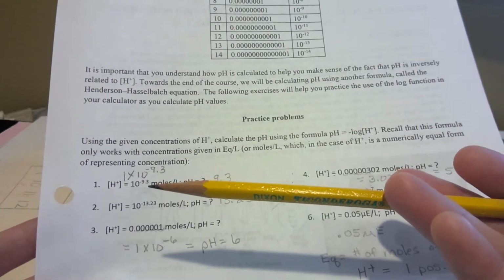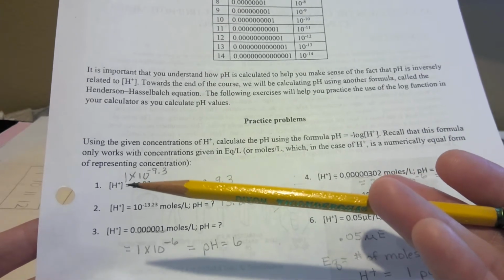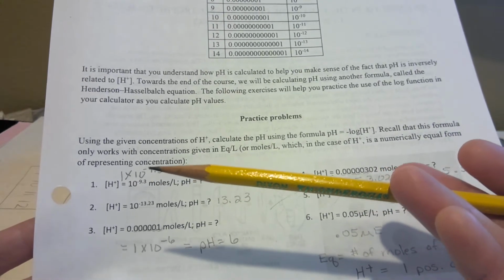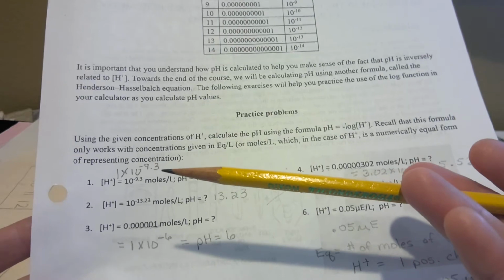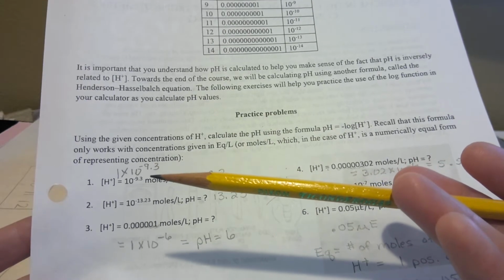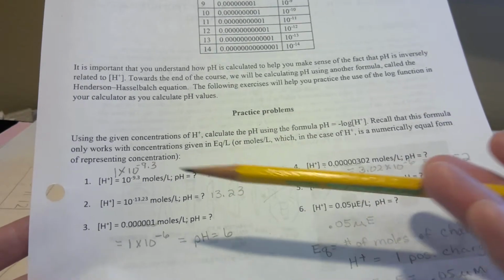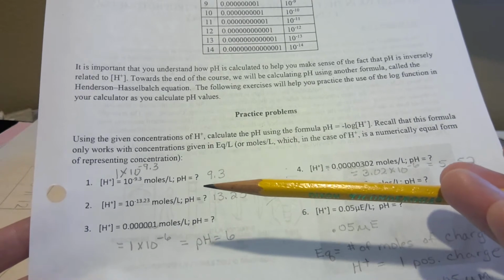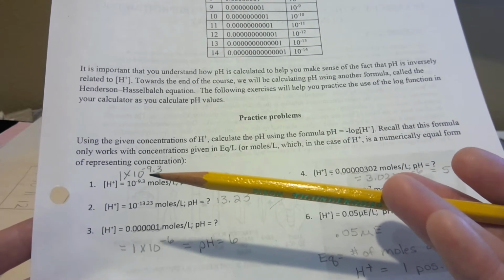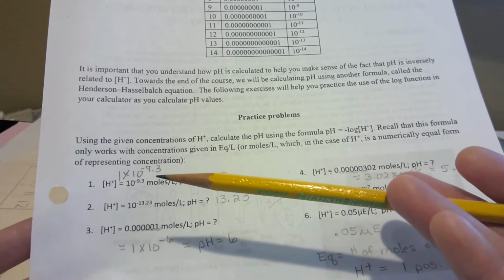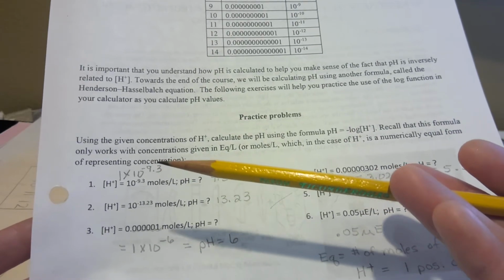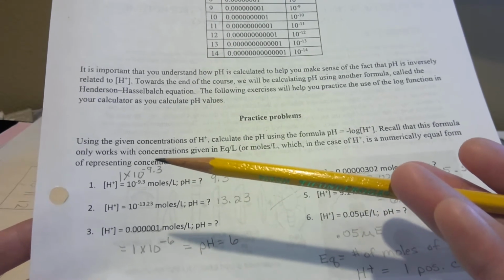10 to the negative 9.3 can also be written as 1 times 10 to the negative 9.3. If you were to take the negative log of this number, you would get 9.3. In other words, all you have to do is use this superscript and take the negative of this negative 9.3.